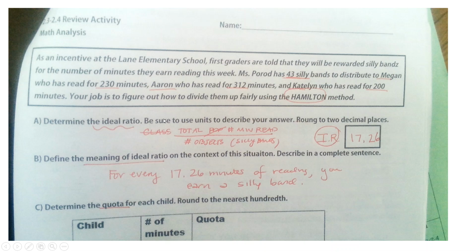So first off, remember to find the ideal ratio. It's the total population, which in this case is the number of minutes read, divided by the number of objects. So I would add together the 230, the 312, the 200, hit total, and divide by 43. And that gives us an ideal ratio of 17.26. So for the meaning of what that ideal ratio is, think about what we did. It was the total number of people per object, or the total number of minutes. So for every 17.26 minutes of reading, you earn a silly band.